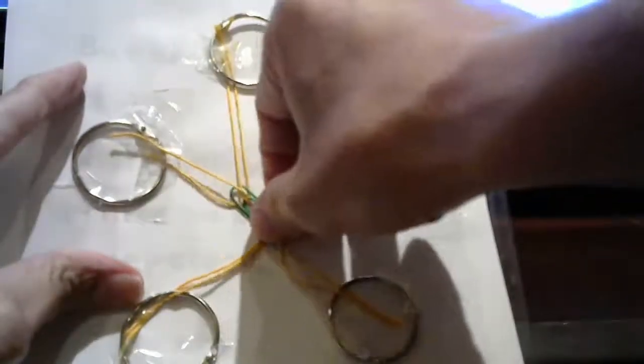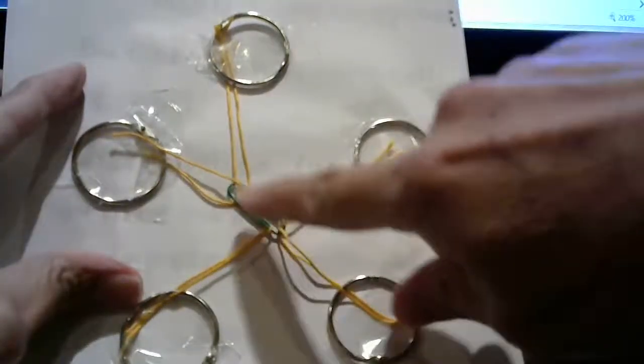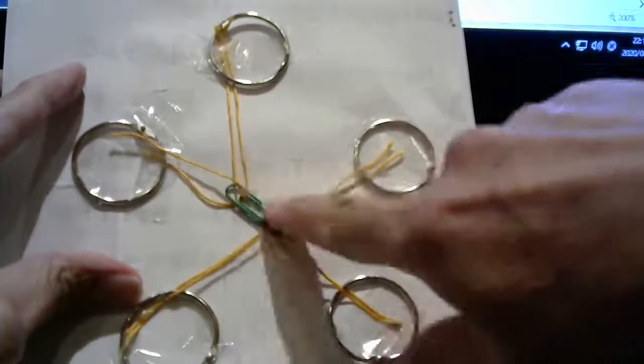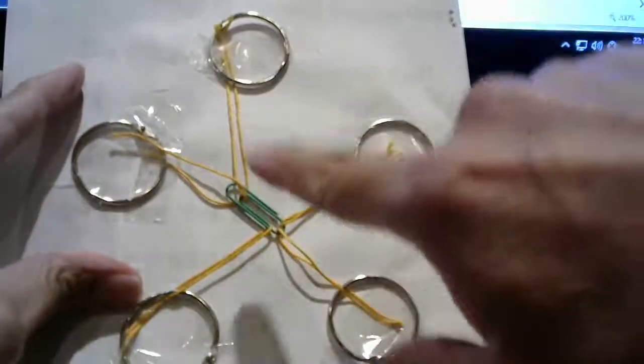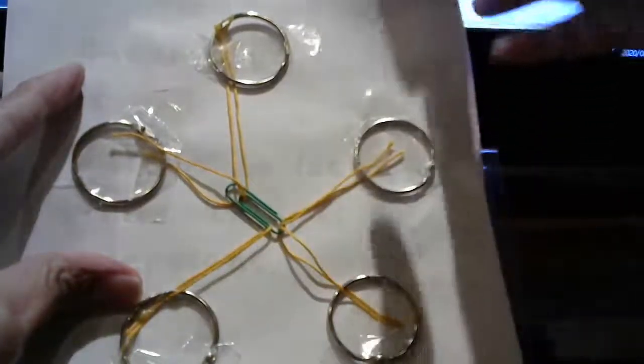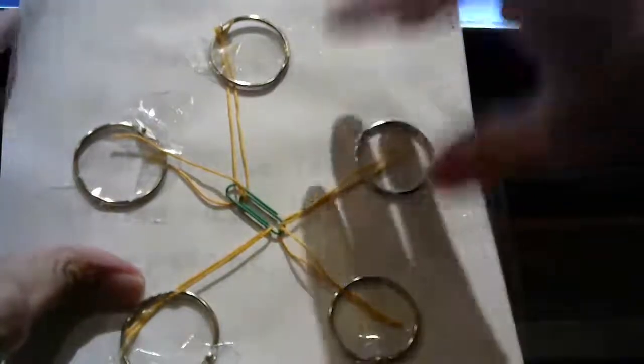So we can get some information on this object. Well, this is the essence of IUT theory.